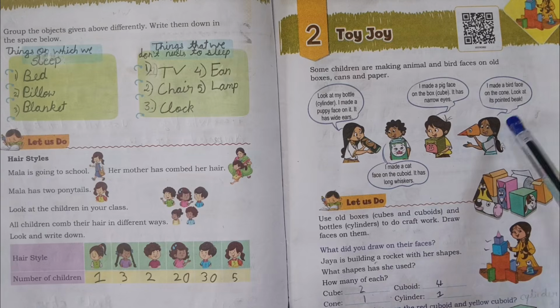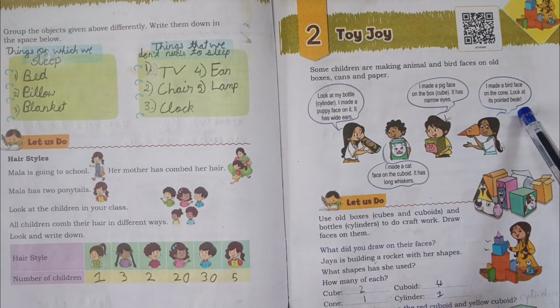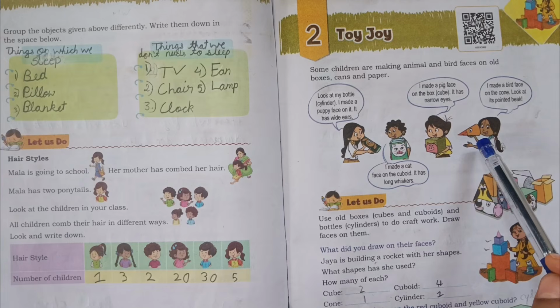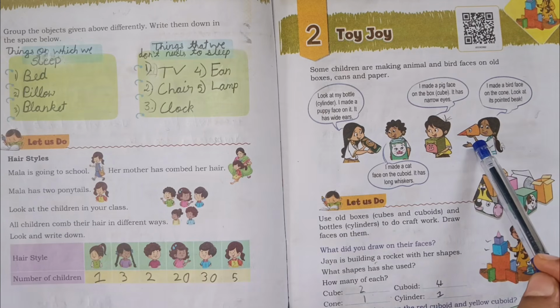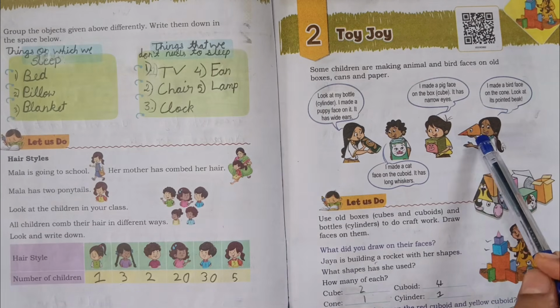And this girl is saying, I made a bird face on the cone. Look at its pointed beak. Using a cone, she made a bird face on it. A cone has a sharp, pointed end, so it's like a pointed beak. See my beak, pointed beak.